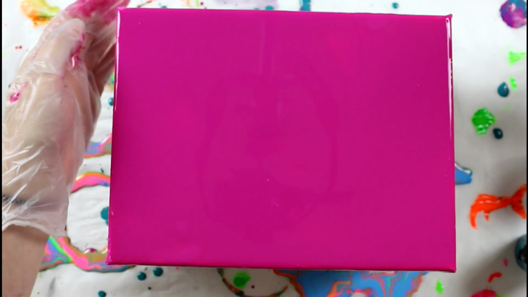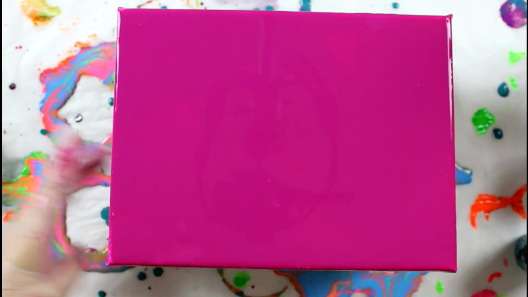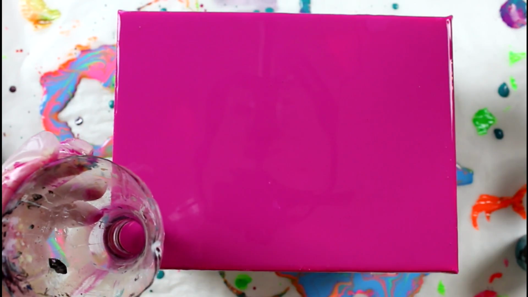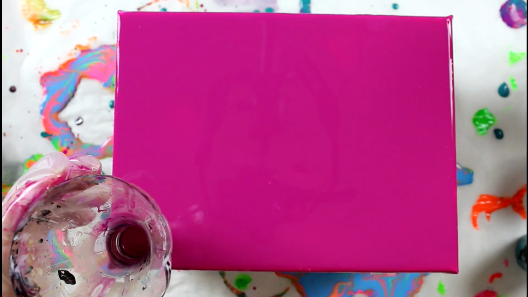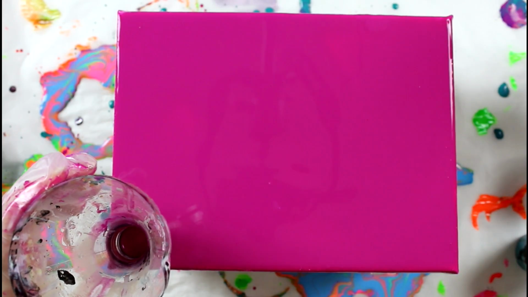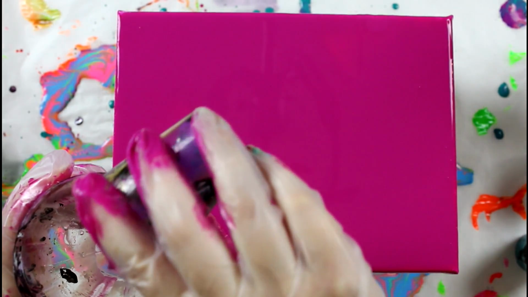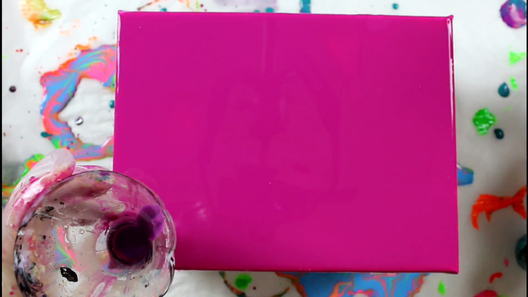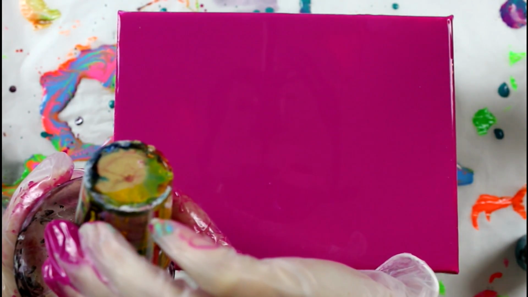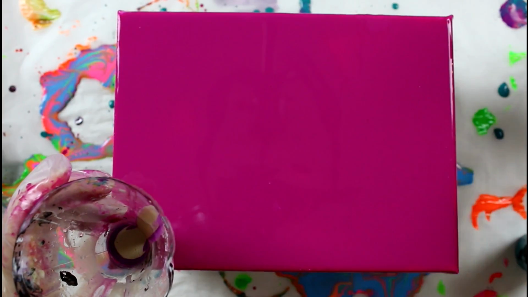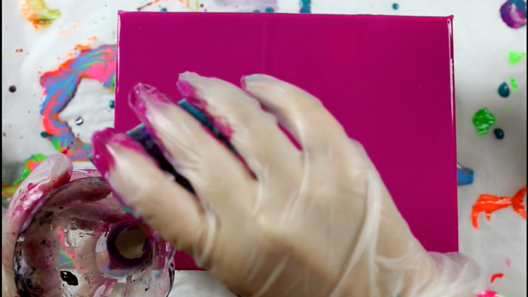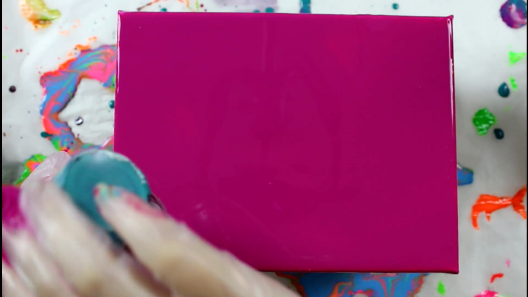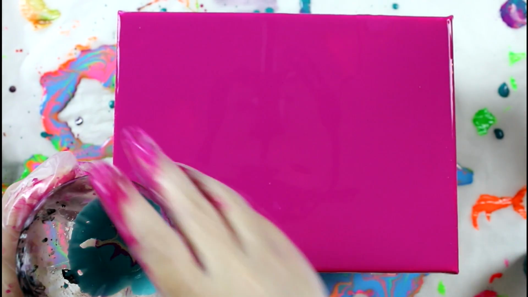Put my funnel here, and I'll pour the lightest, technically density paint here. Then the gold. I think the gold is going to be really nice. If it comes up just a little, that's all it needs.